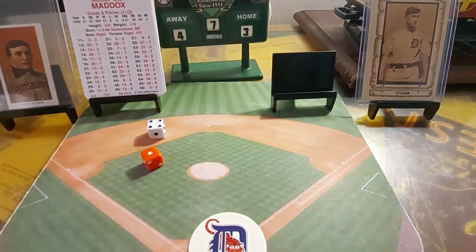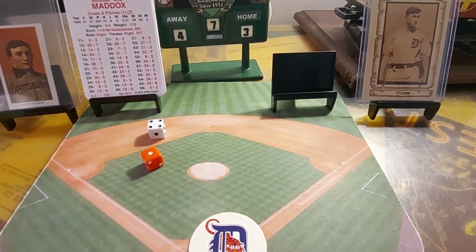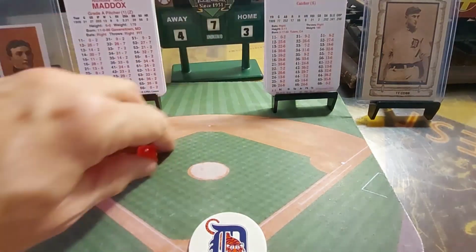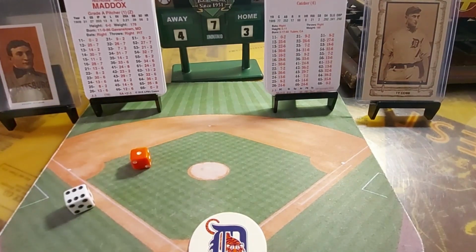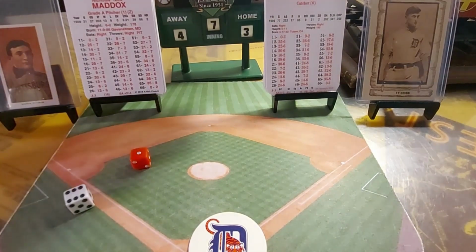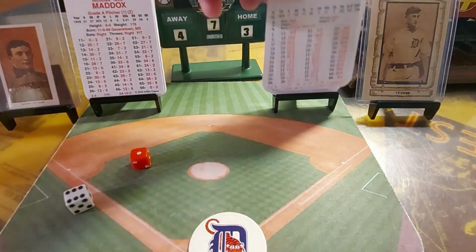Now we're going to have a pinch hitter for the pitcher. Pinch hitter is catcher Oscar Stanage. 1-6 is grounded to the shortstop. Wagner's got it. Scoops up some grass and dirt and throws to first. 2 outs.